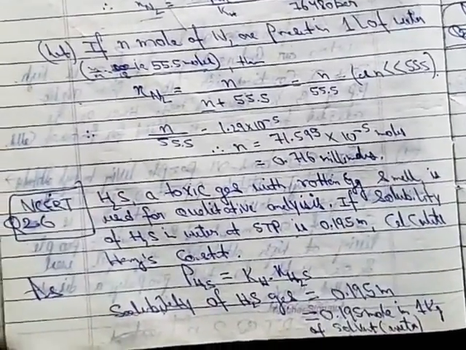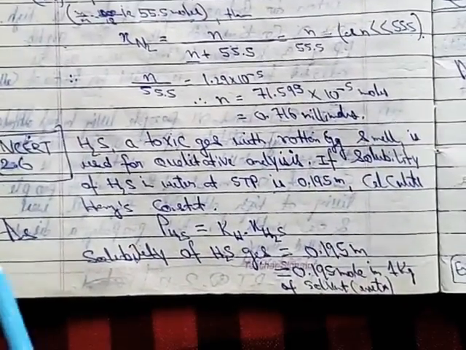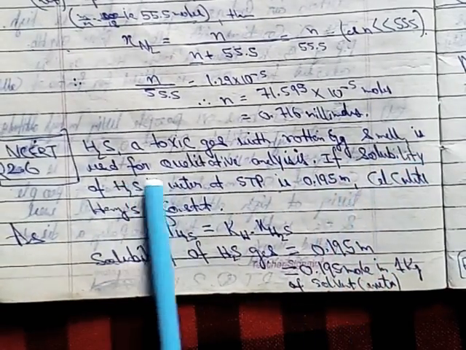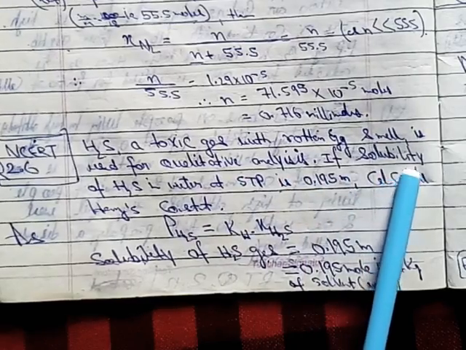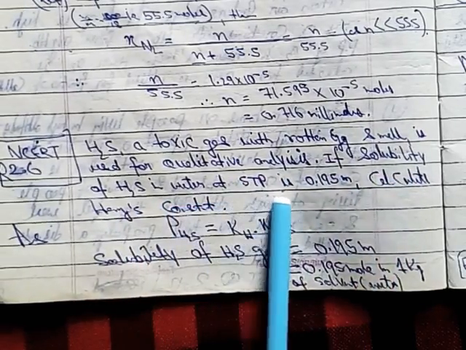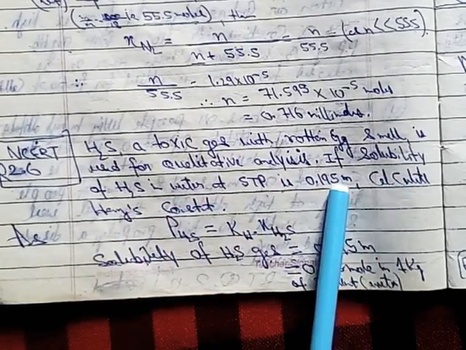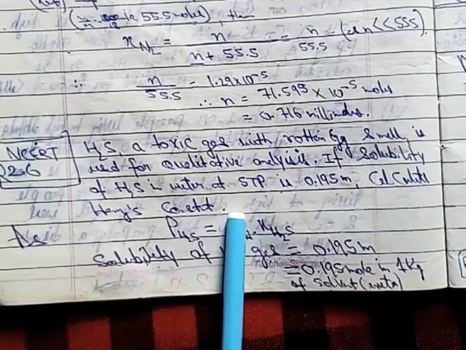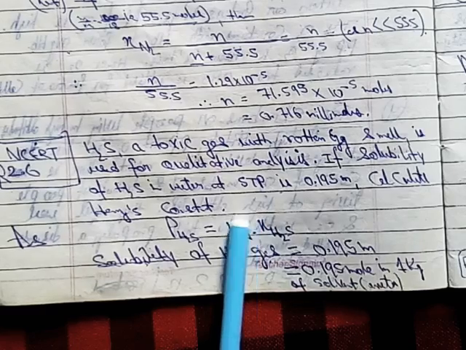Next question is from the NCERT, question number 2.6. H2S, a toxic gas with a rotten egg smell, is used for qualitative analysis. If the solubility of H2S in water at STP is given, calculate Henry's constant. So they are asking for the KH. Again, just apply the formula.